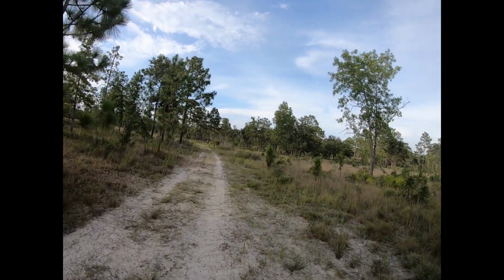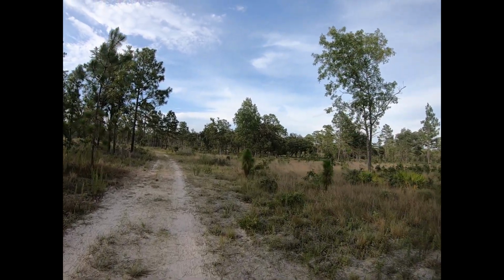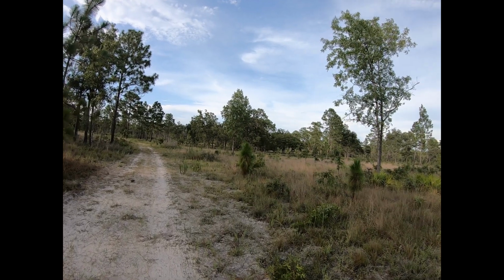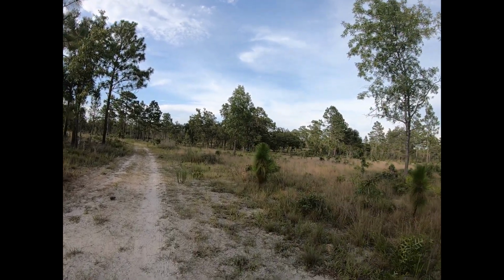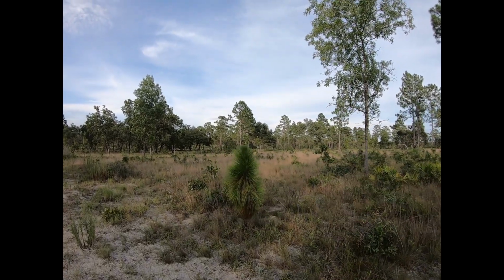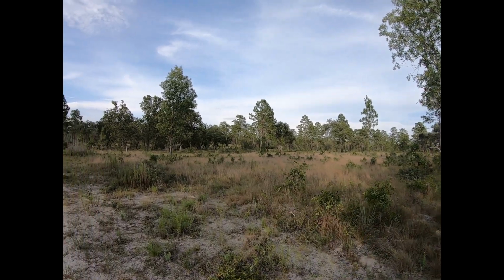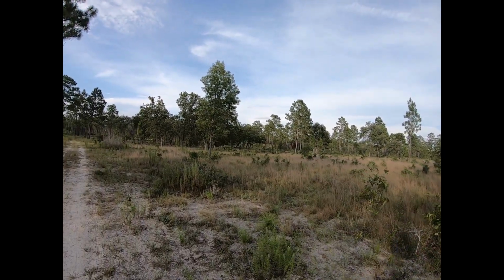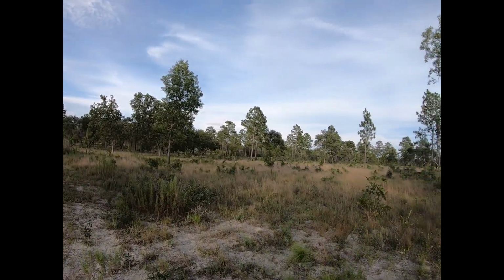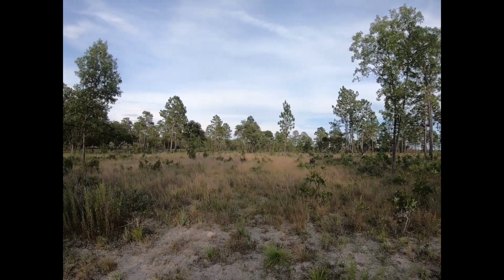So the first thing that you notice is it's really open. It's not what you might think of as being forest. It's a little bit closer to what some people consider a savanna. And as a general observation, the density of the trees here isn't that high. There's not a whole lot of shrubs.